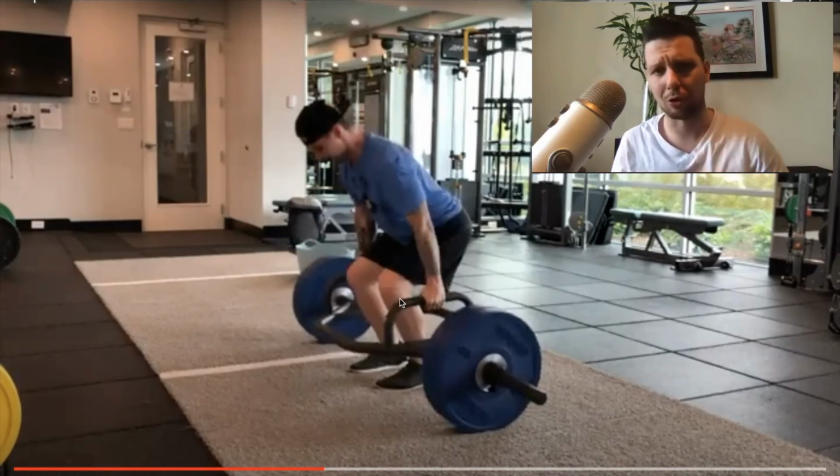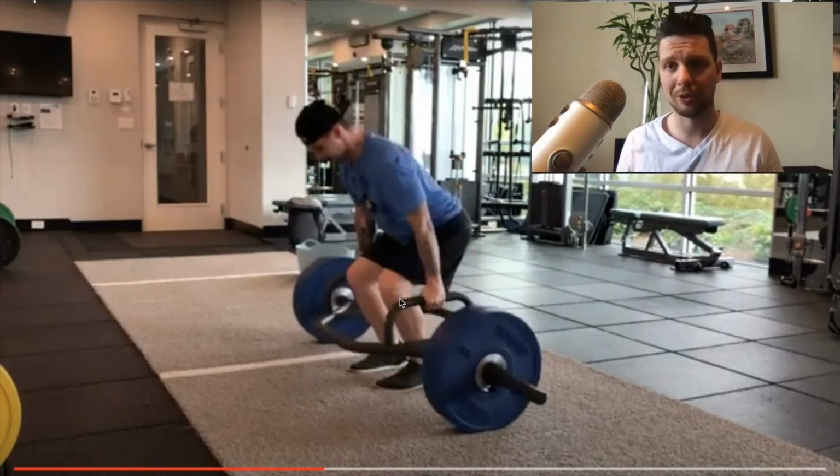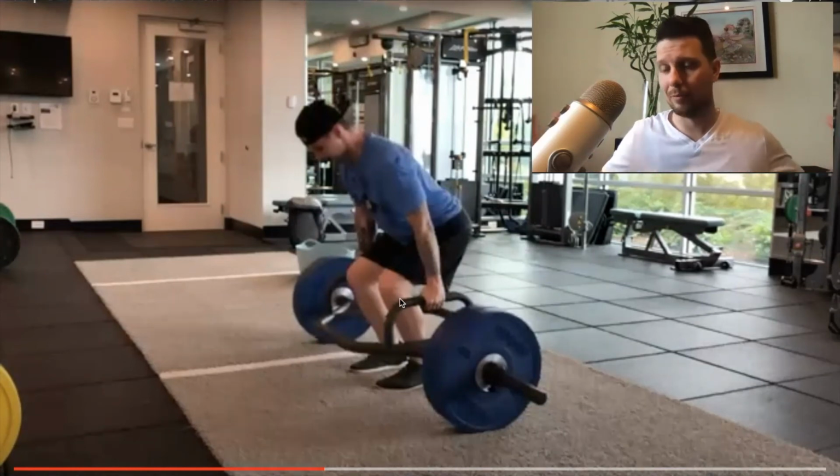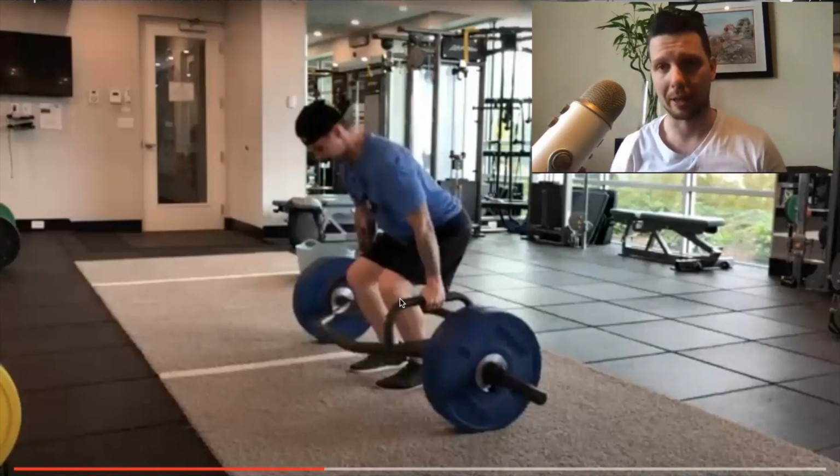And when I get them to the trap bar and I tell them, get into the middle of the trap bar, reach down for the bar, squeeze tight and drive up, it's like something in their brain just clicks and they know exactly what to do.